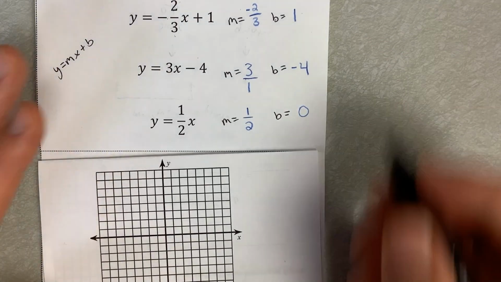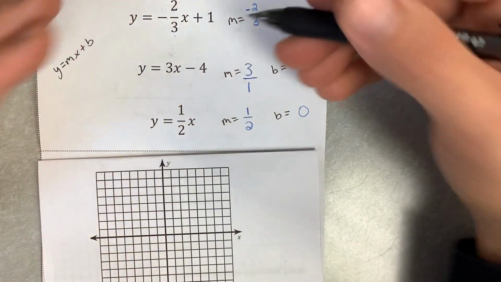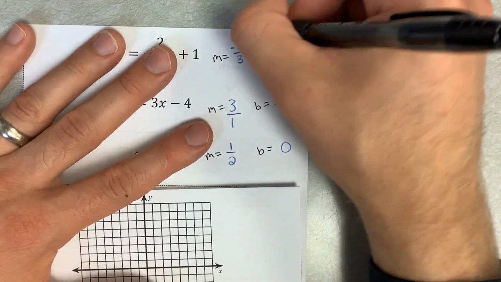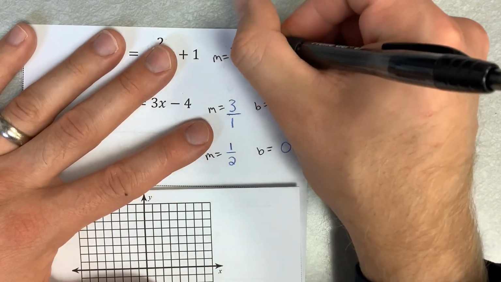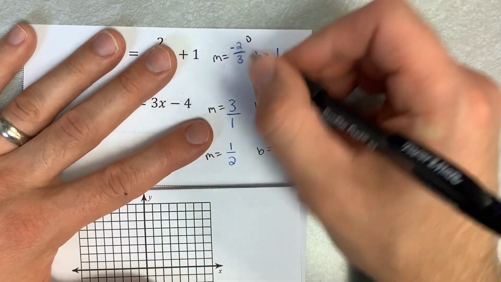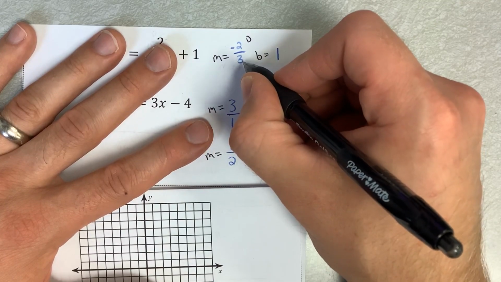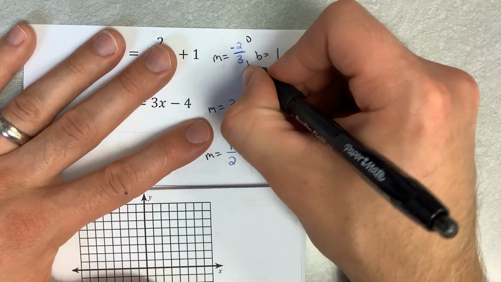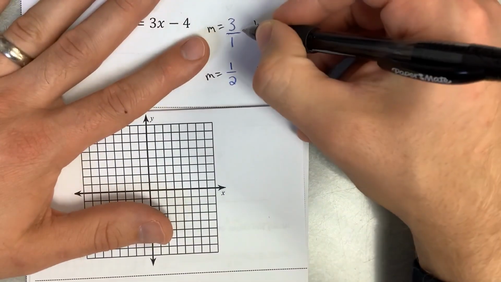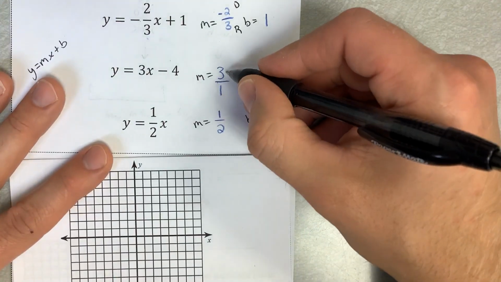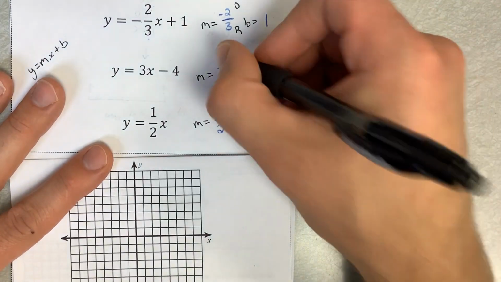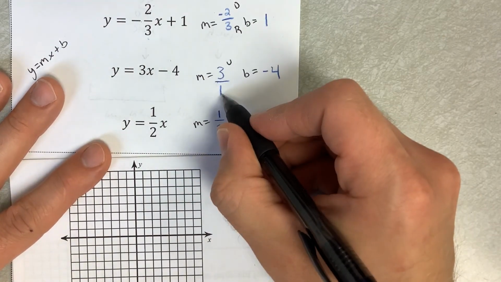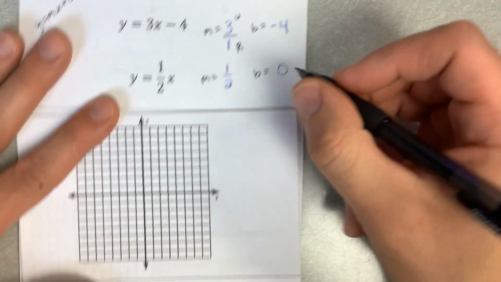Now, I'll fix this as we go. Also slope, remember, is y's over x's. So this is telling me to go down 2, because negative means down. And my x's, left or right, is positive, so I'm gonna go 3 right. This one right here, y's are up and down. It's a positive 3, so I go up. X's are left and right. It's positive, I go right.